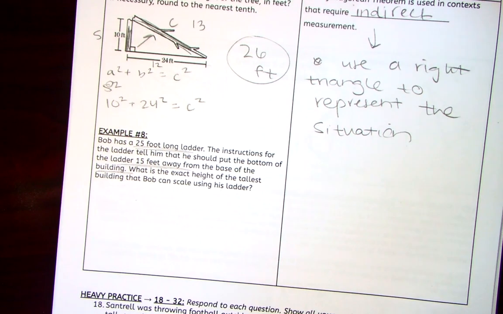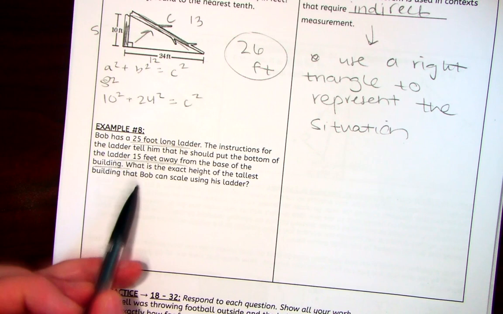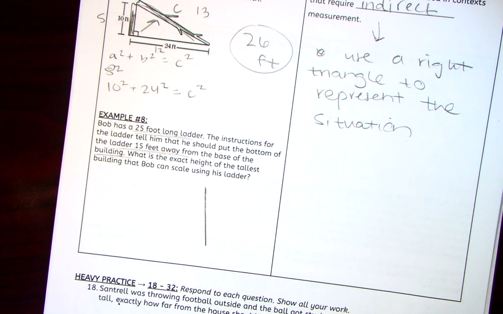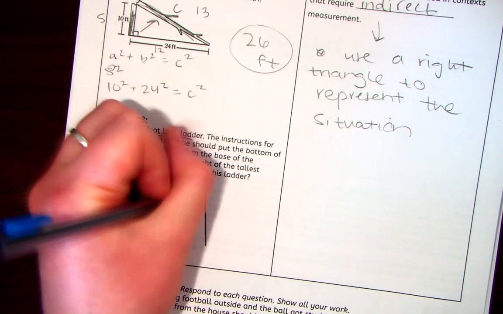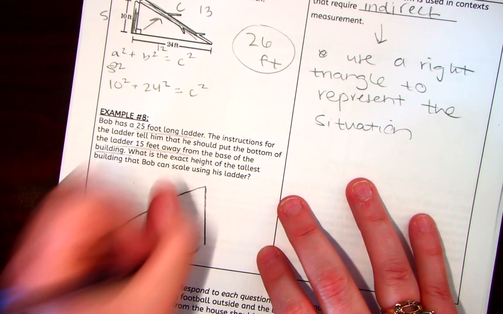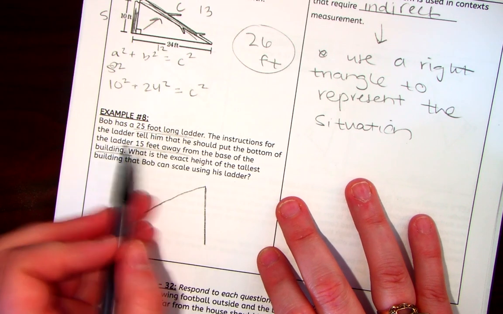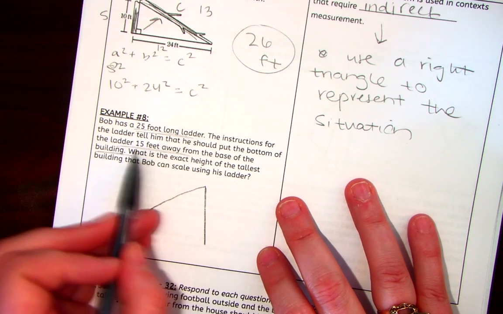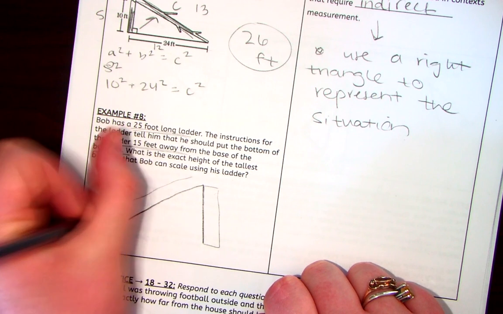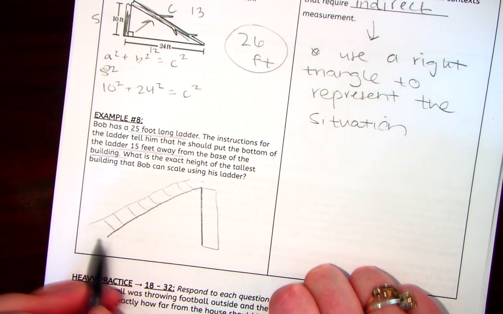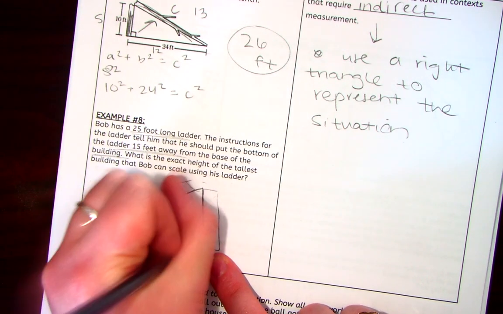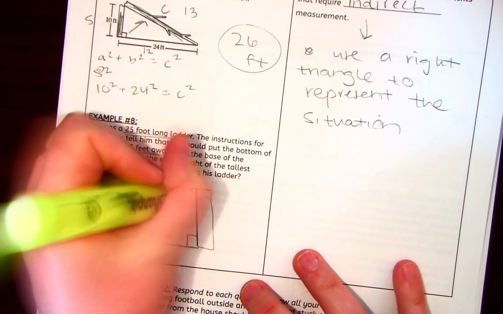Okay, so he's leaning a ladder against the base of a building. So I'm going to draw, when I think of a building, I think of a vertical height, right? Then a ladder, he's leaning the ladder against the building. So that's a diagonal, right? The instructions say that the bottom of the ladder should be 15 away from the base of the building. Here's the base of my building. If you need to, draw yourself a little building and a little ladder. But again, this is a situation where a right triangle is showing up. Base of the building, bottom of the ladder, is that horizontal length. If I were to measure that, that forms a right angle, and thus we get a right triangle.